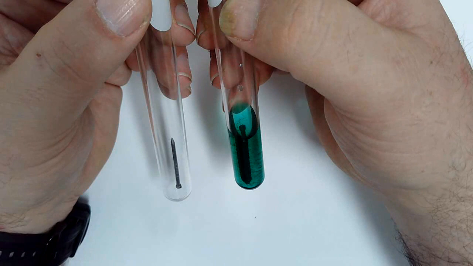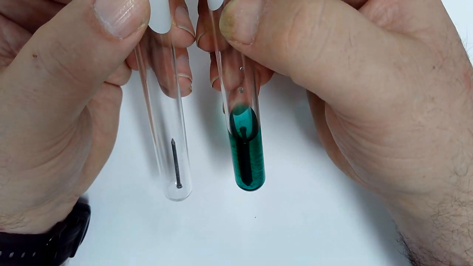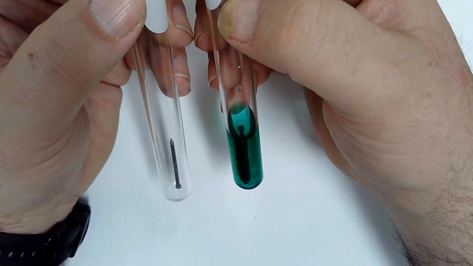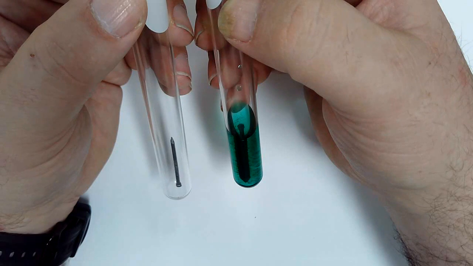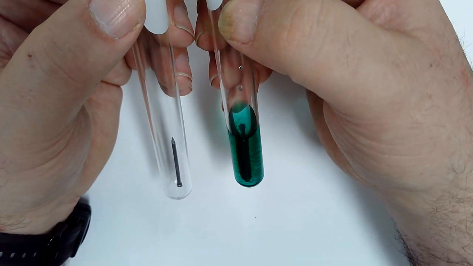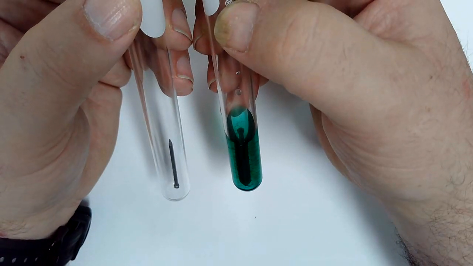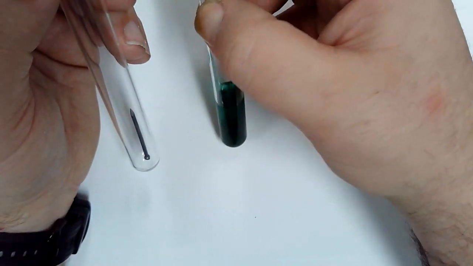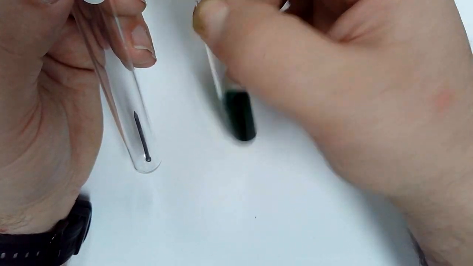The copper was being replaced by the iron. So when the iron replaced the copper, the copper just hung out on top of the iron. So when I hit it, the copper breaks off of the surface of that iron.